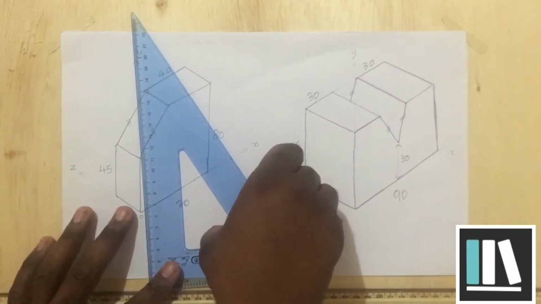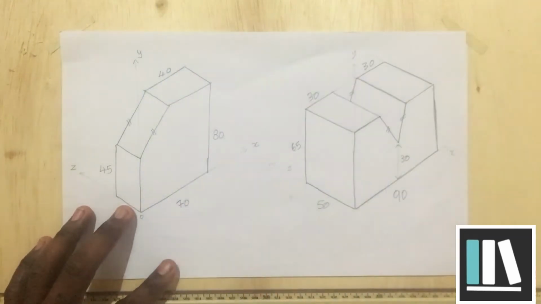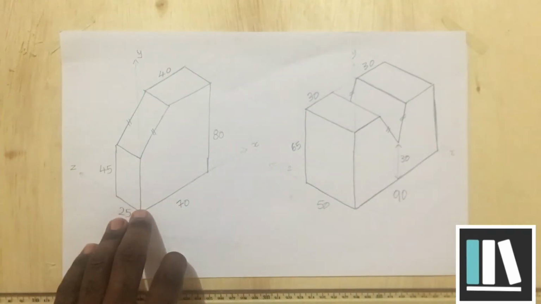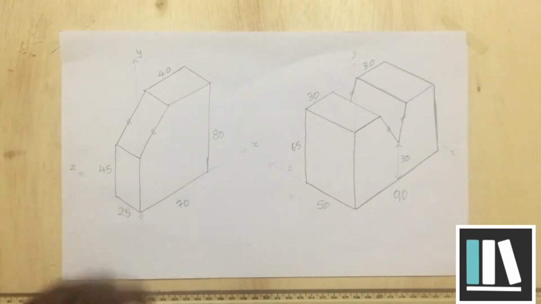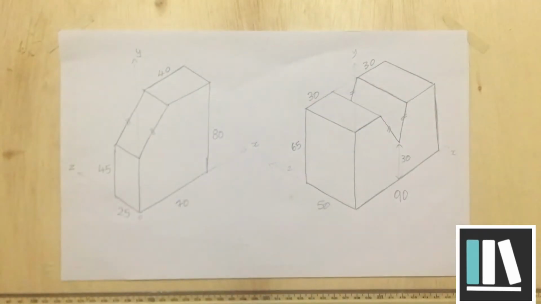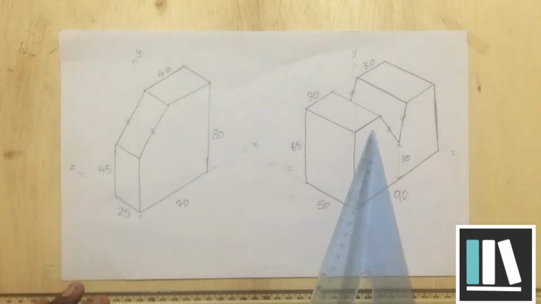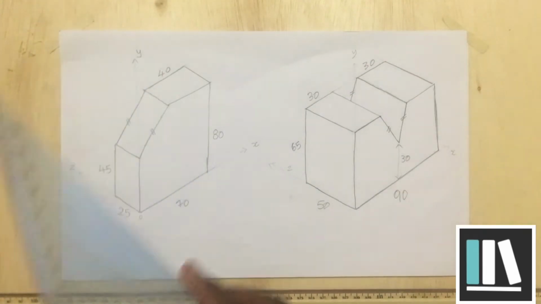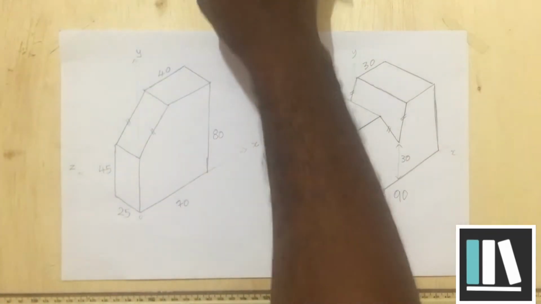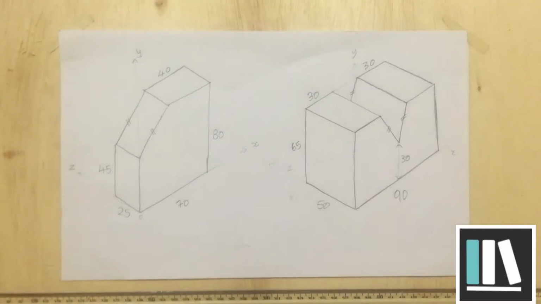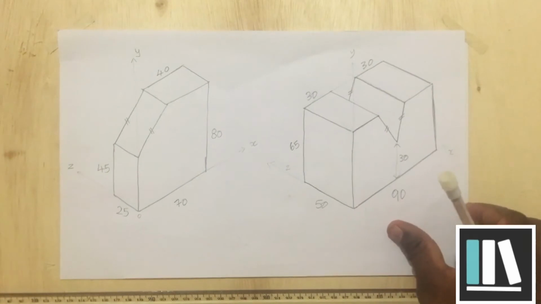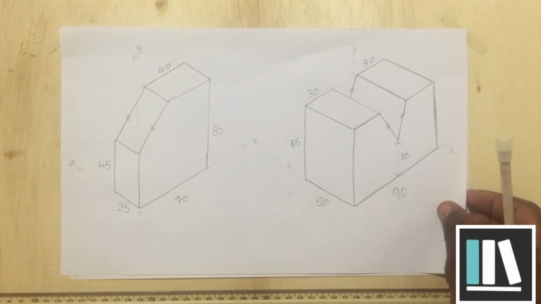So how do we approach the lines that we cannot use this set square for? Meaning the lines that don't correspond with any of the three axes. We are going to simply ignore those lines until we have no choice but to draw them. Let me demonstrate using the first drawing.